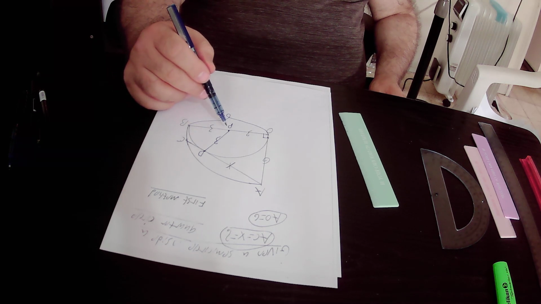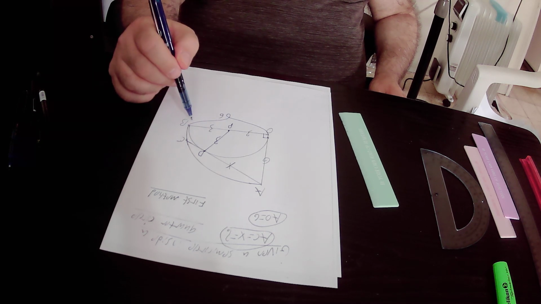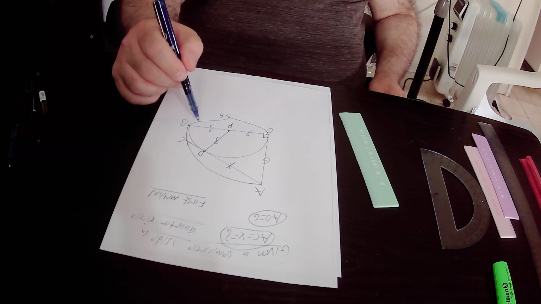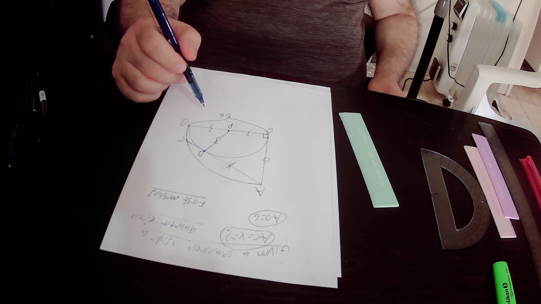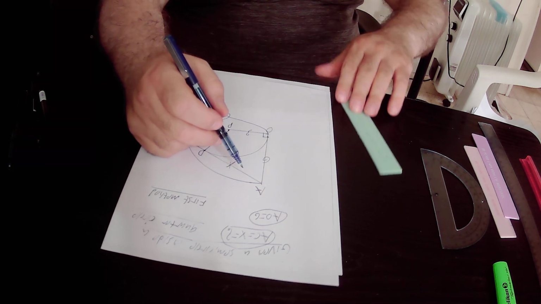So OP equals PD equals PB, and they are all the radii of the semicircle, that is to say, they are equal to 3 units. In the next step, we will join points A and P together by a straight line.